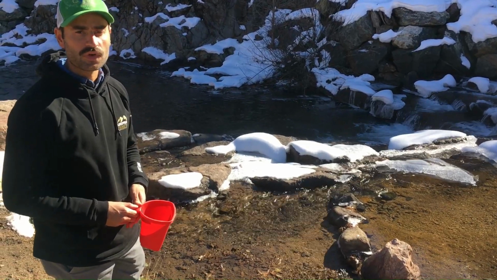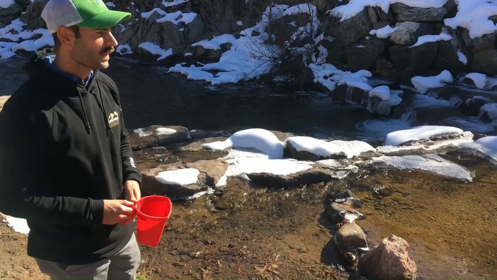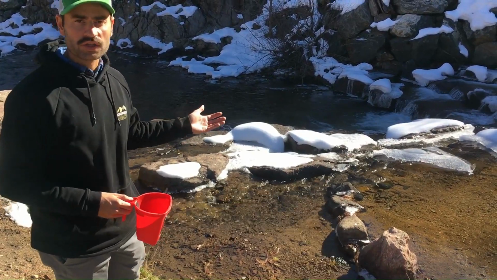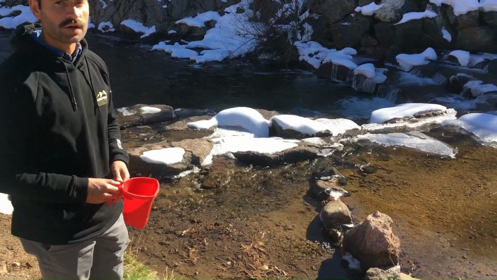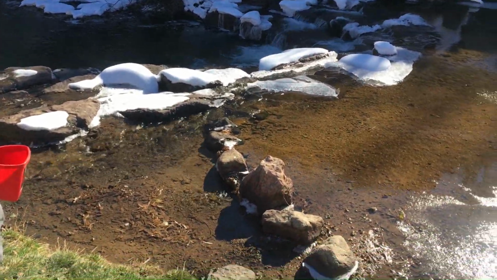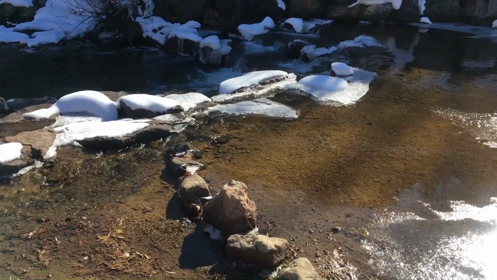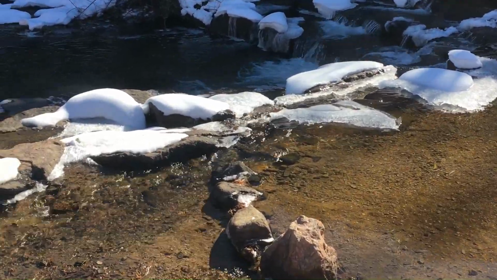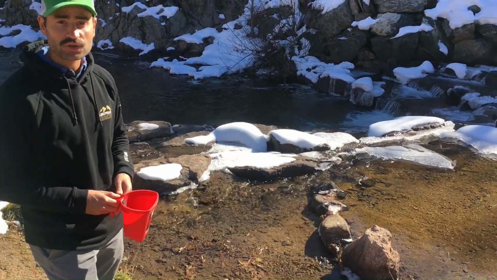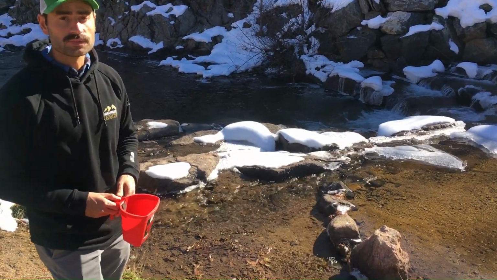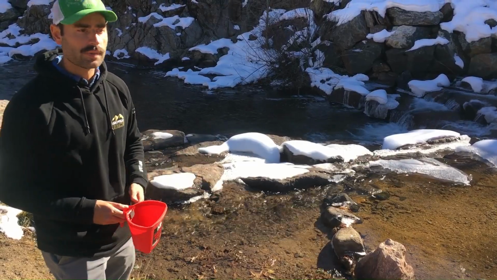Then I get them to focus on the river itself, and so I'll ask them, where do you see slow-moving water? Where do you see fast-moving water? Is the water clear, or is it cloudy? Is there sediment suspended in the water? What does the bottom of the river look like? Is it mostly sand? Is it mostly rocks? Is there algae growing on the river? Is there visible trash in the river or along the banks?